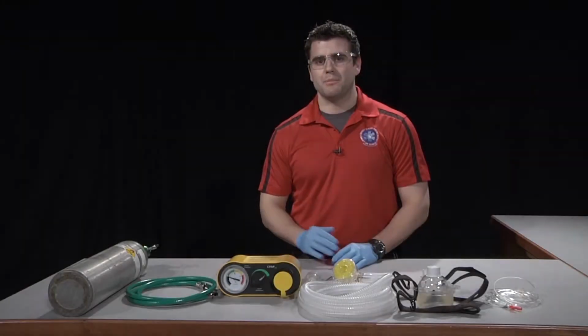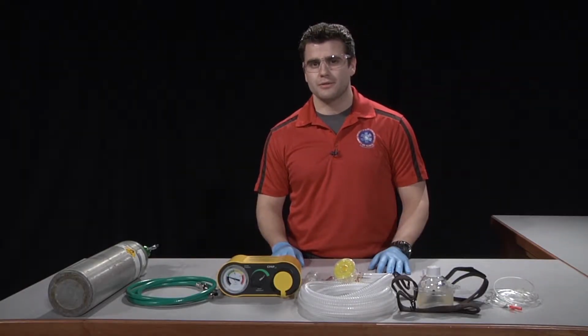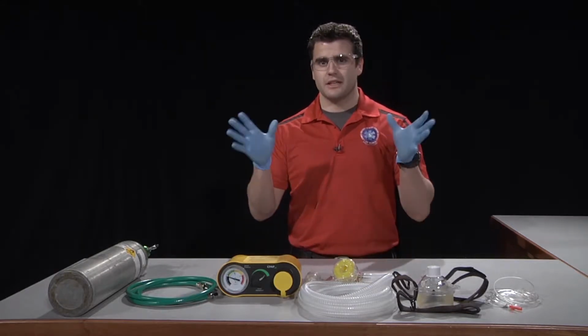This is the CPAP and PEEP skill. Our first step is going to be to take our standard precautions. For this skill, we'll need eye protection and gloves. From there, we want to ensure our patient has an adequate blood pressure. We also want to then sit them in a high Fowler's position to ensure ease of ventilations.